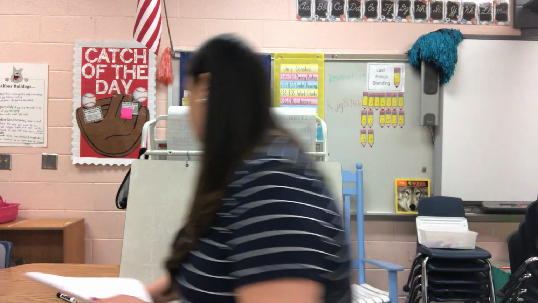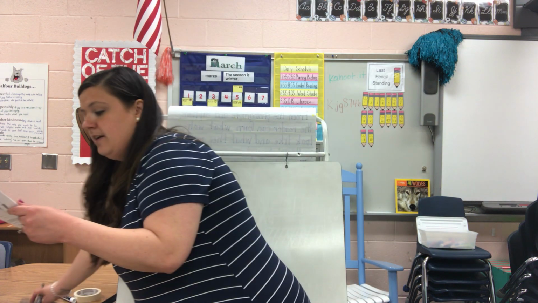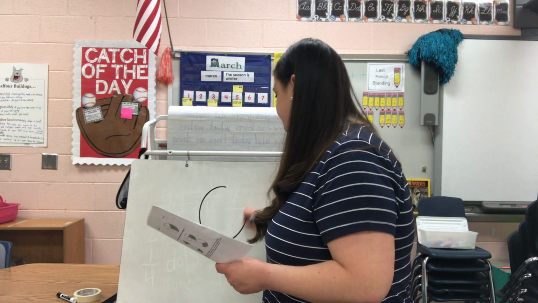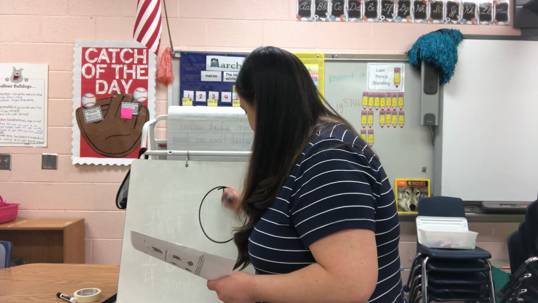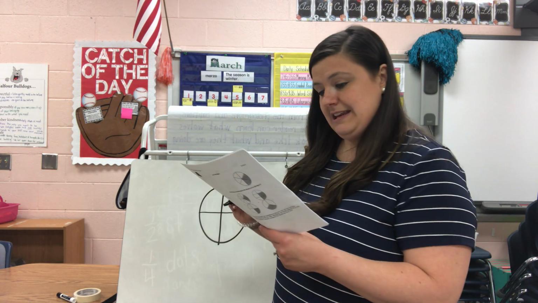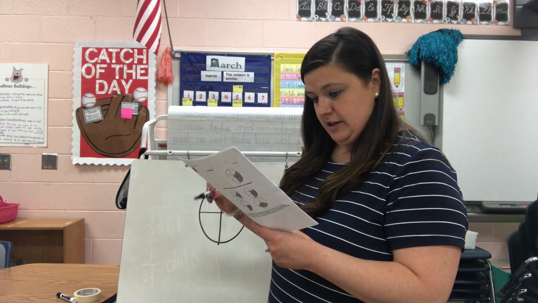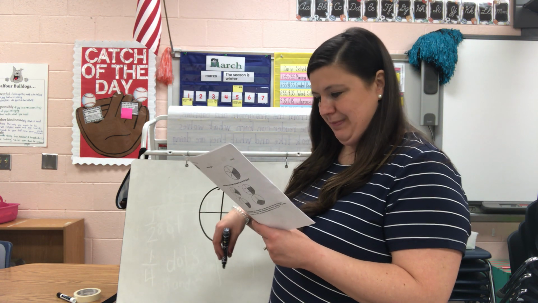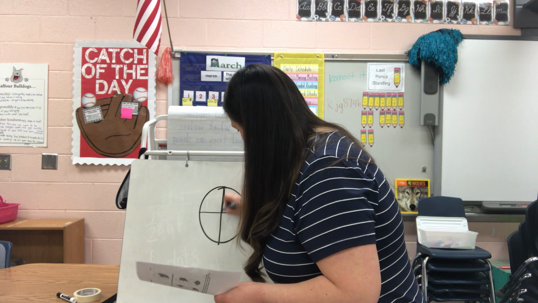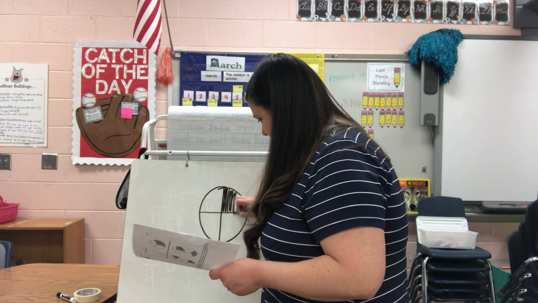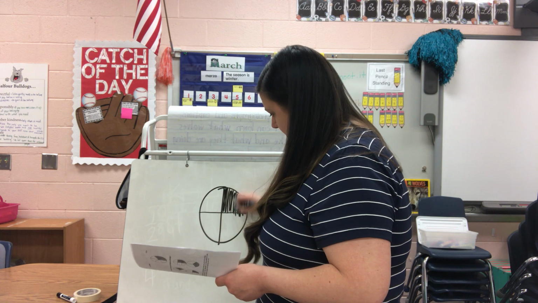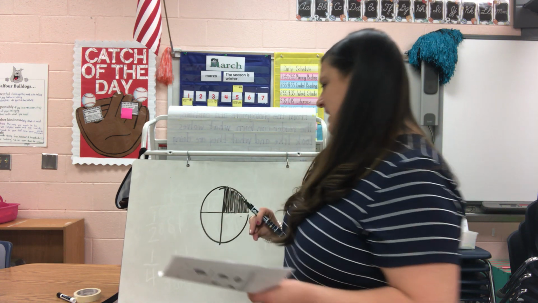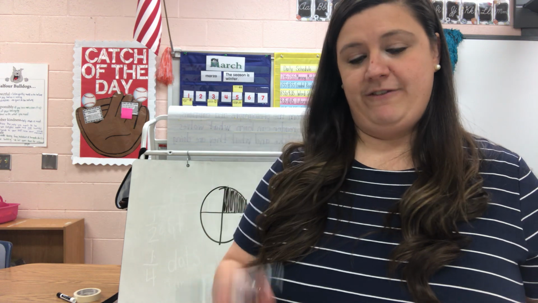Let's take a look at your next question. Which circle is 1/4 shaded with black color? Well, I'm going to go ahead and make my own circle and put it in fourths. And then it says to shade what circle is 1/4 shaded with black? So I'm only going to shade 1/4. So this helps me see what I'm looking for in my answers. I should have a circle with 1/4 shaded.